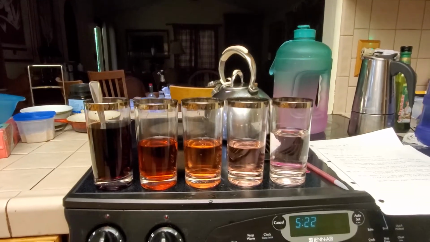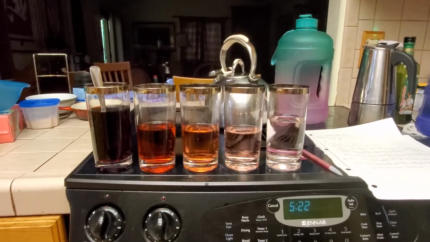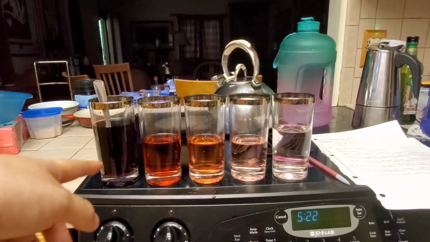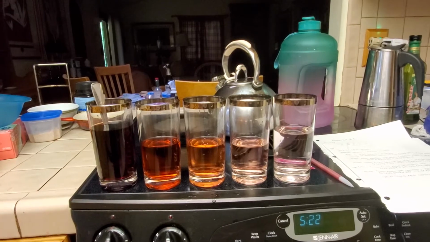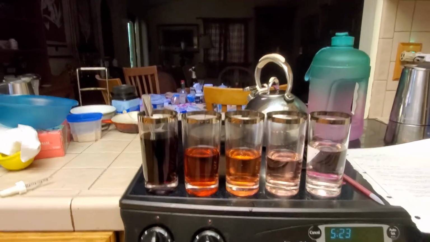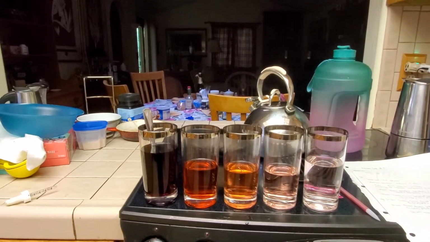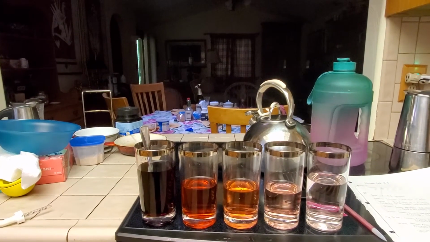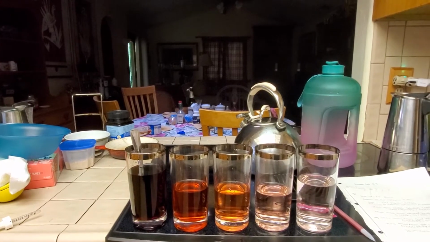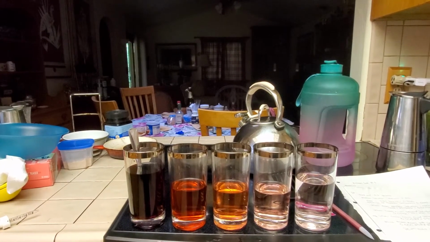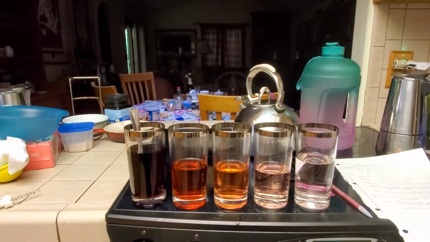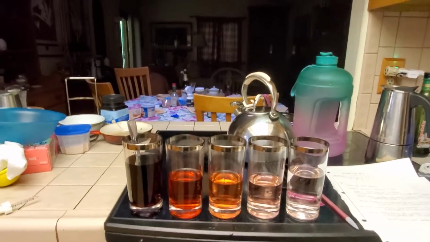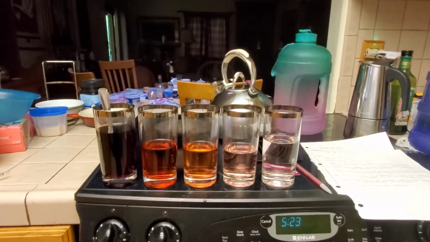Hey y'all, so this is the dilution experiment for the chemistry course. Up here on the left is my mother solution. In this experiment, I used 5 glasses, water, a pipette, a measuring cup, a calculator, and I believe that's it. And so here we have the dilution experiment.